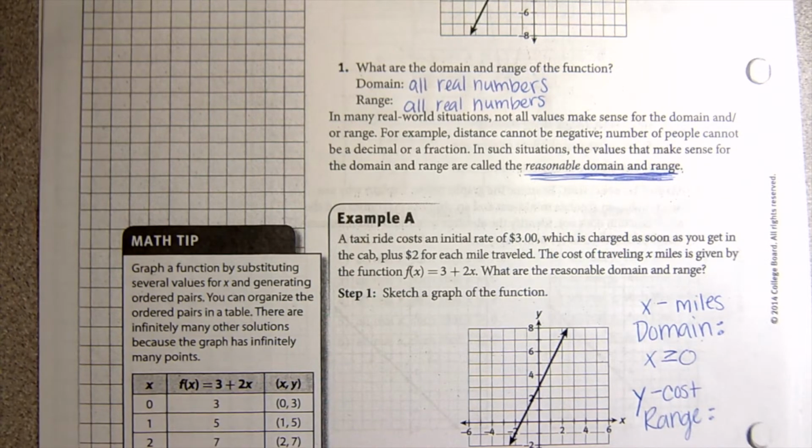Can you have a negative cost? Yeah, if you owe them. Okay, in this situation, you're in the taxi. It's not going to come out, your total's not going to come out to negative $5. I'm talking about what is going to actually be on your bill. Your bill would not be negative. Positive. So it can only be positive numbers.